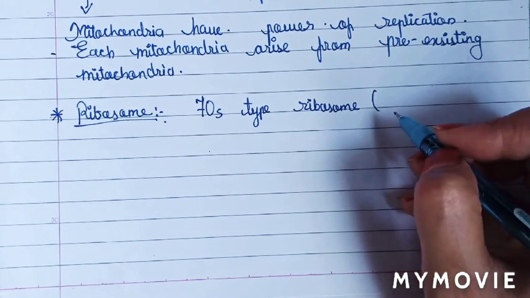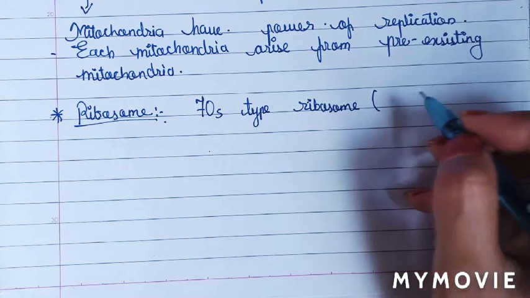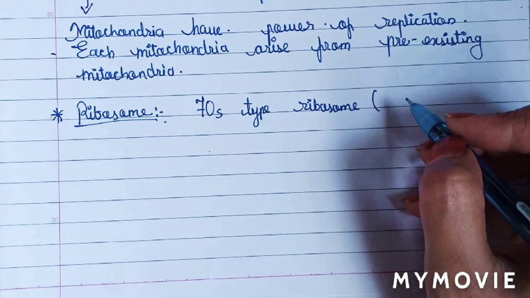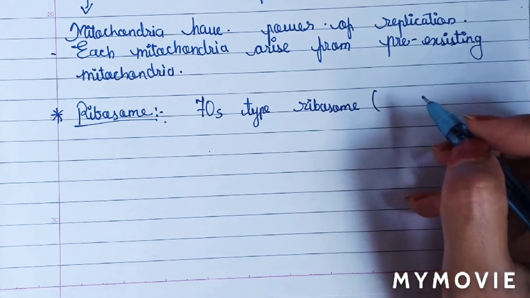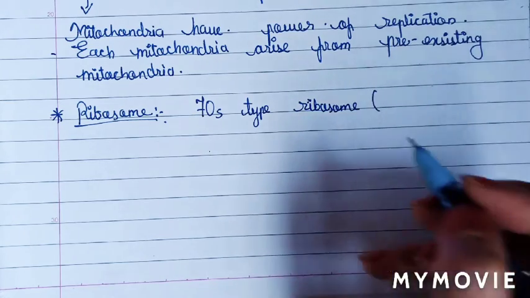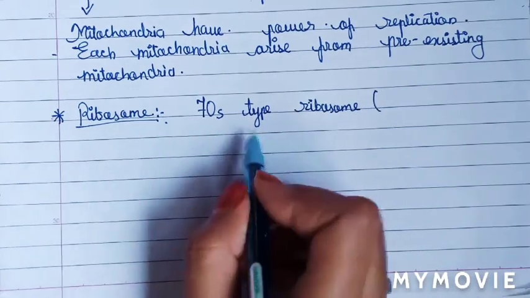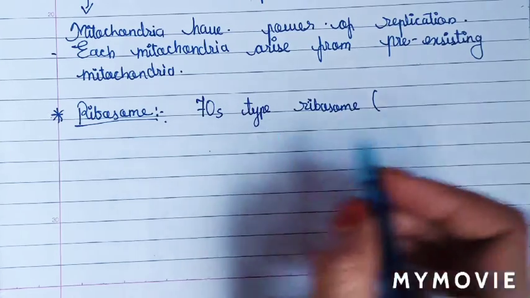This ribosome has own replication power. Mitochondria can synthesize own proteins because of 70S type of ribosome.